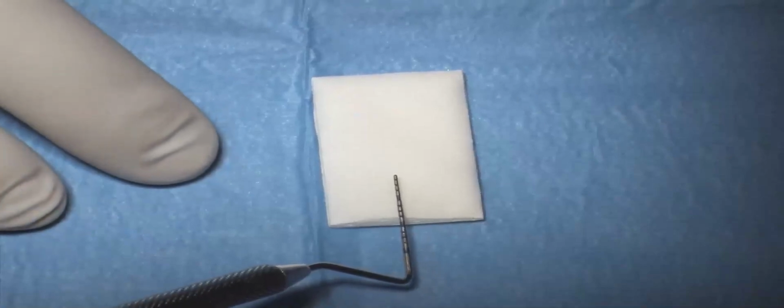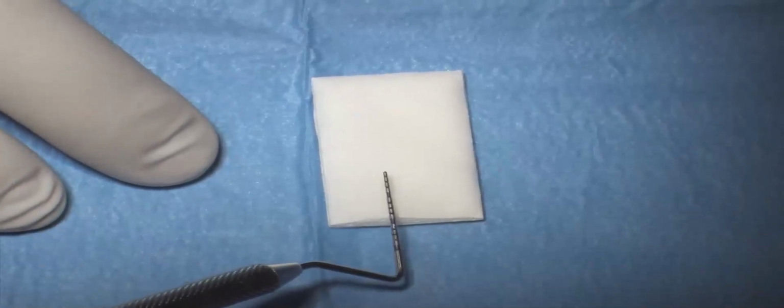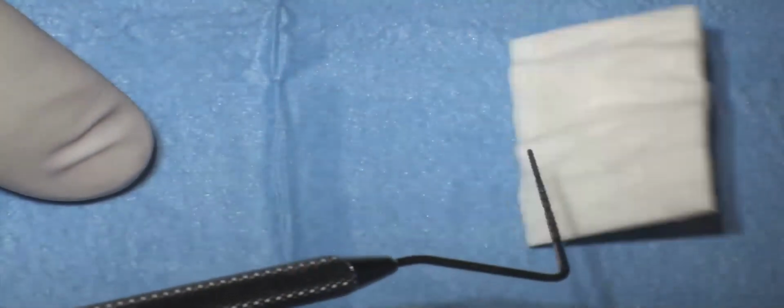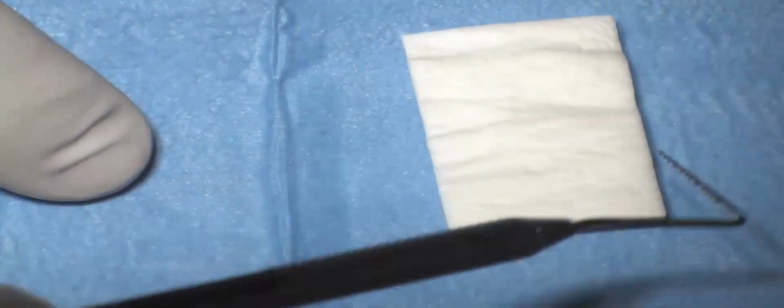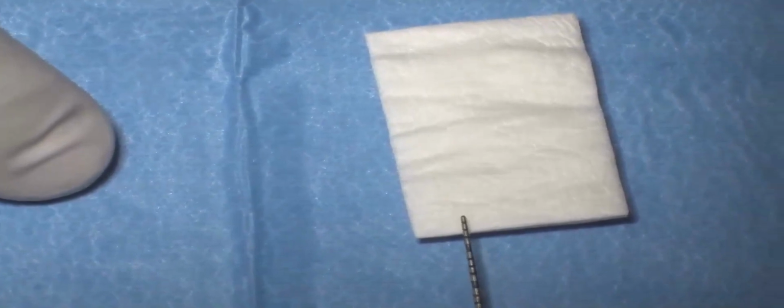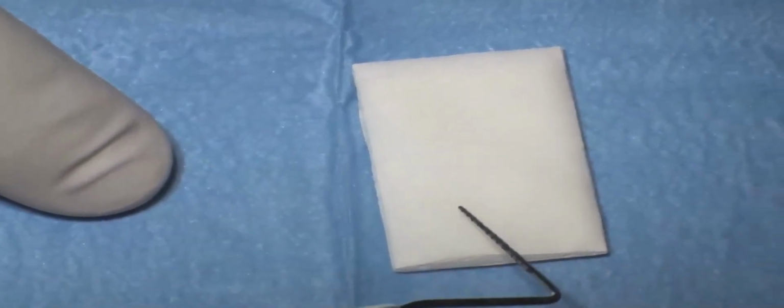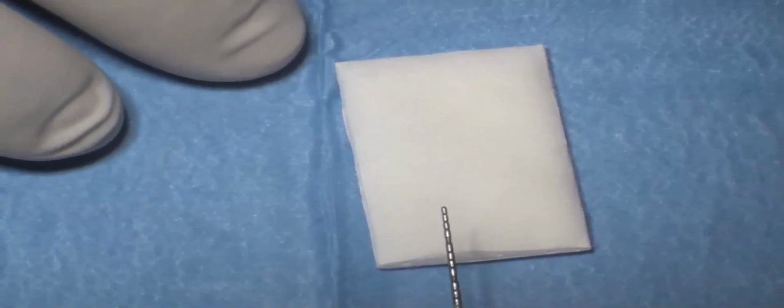You see the thickness of this material? Seems to be more smooth. Is that one facing the root? While this one that seems to be more rough is that one facing the flap. So this is the surface facing the root.